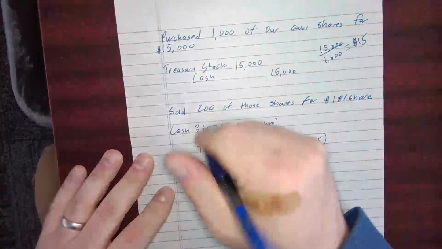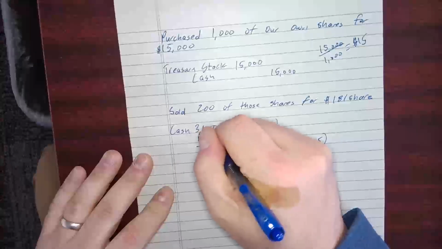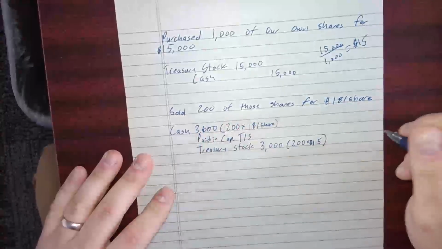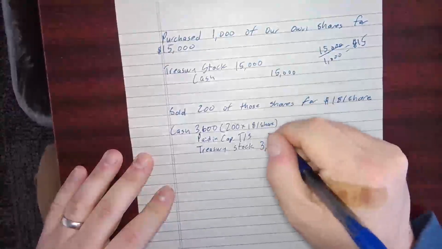So now we're going to have paid in capital treasury stock. And that's going to be the difference. That's going to be $600.